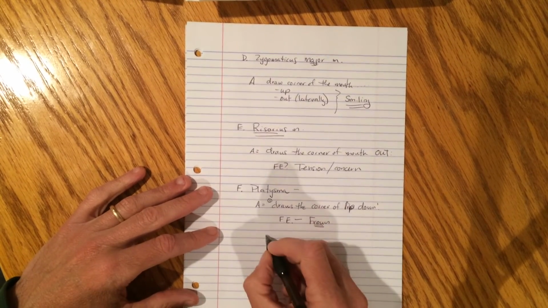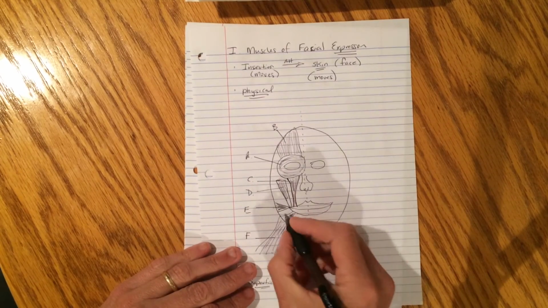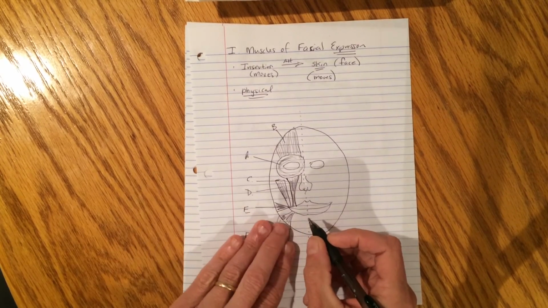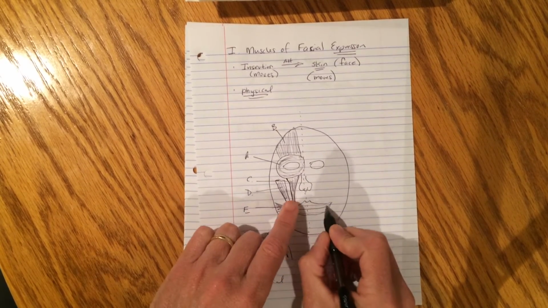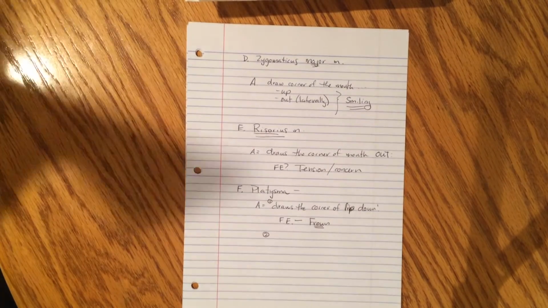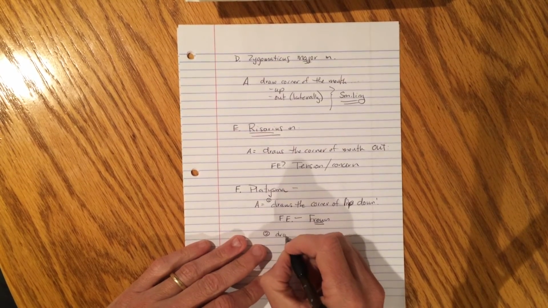And then if you look at the second action, so that was for, here, I'll put one there, two there. The first action was just that portion, drawing that corner of the mouth down to show that frown. But the other part, which is much bigger, it's actually going to draw the mandible down.